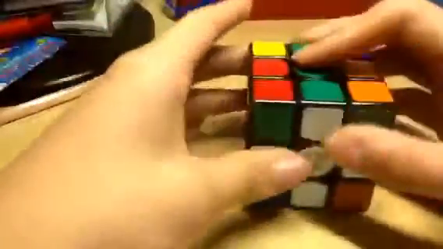This is the completed first step of F2L. That means you completed the cross. You see same color, right? And you put all the corners down.